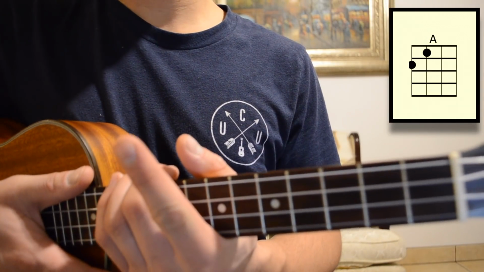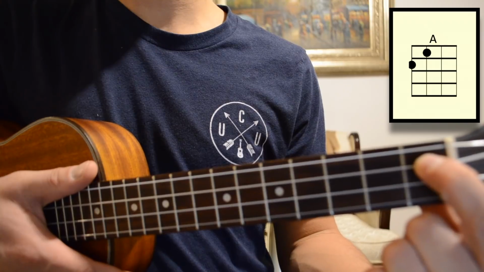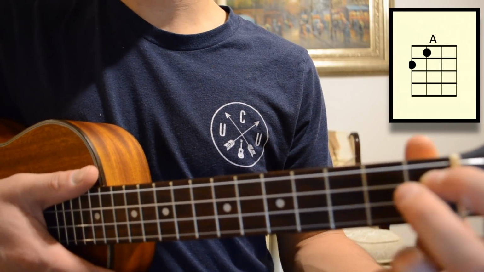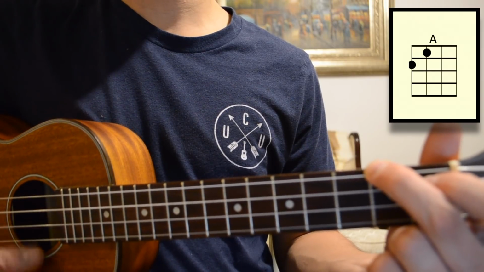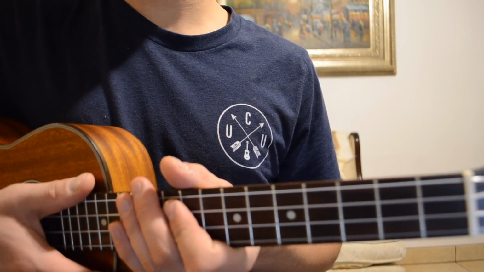The next chord is A major. To play that, take your 1st finger, press down on the 3rd string of the 1st fret, and then take your 2nd finger and press down on the 4th string of the 2nd fret. This is A major.